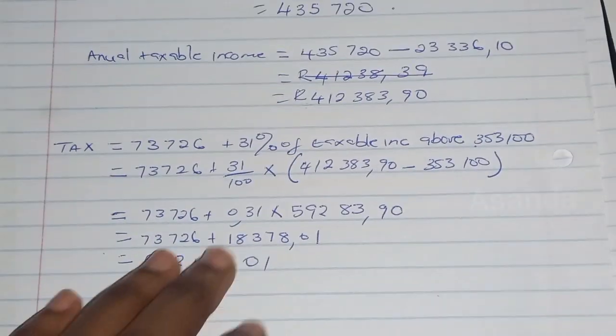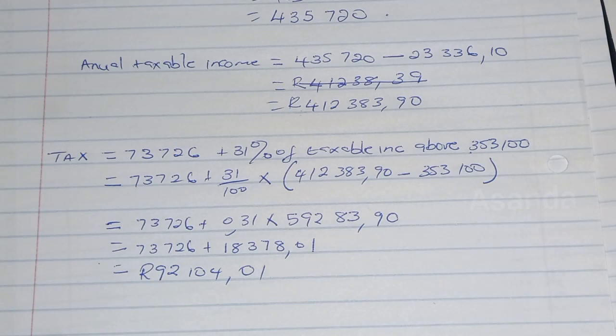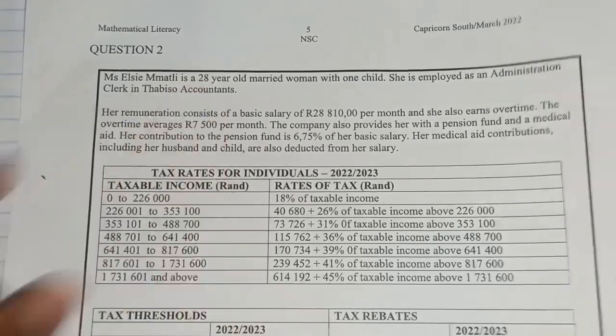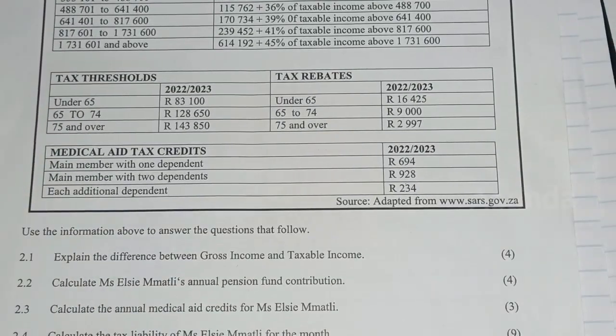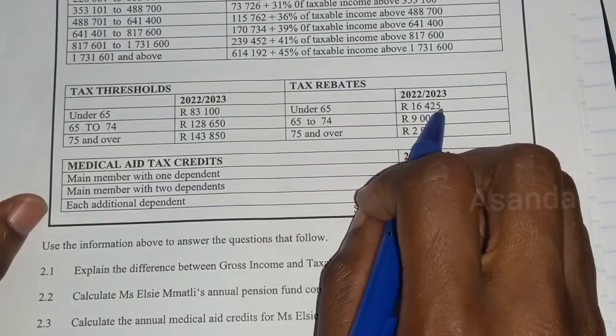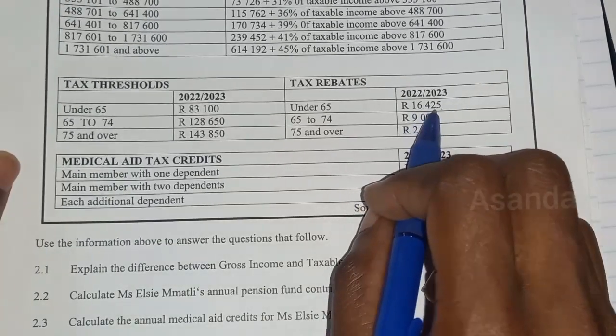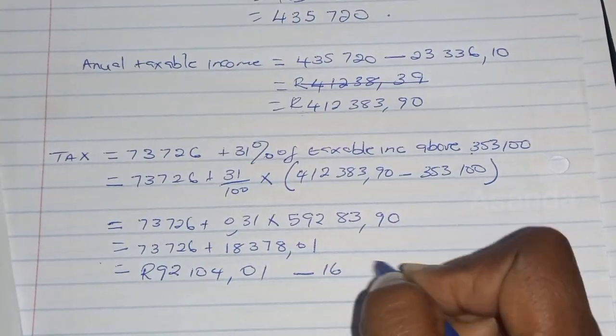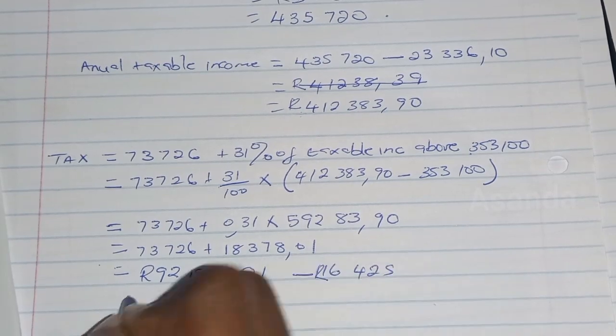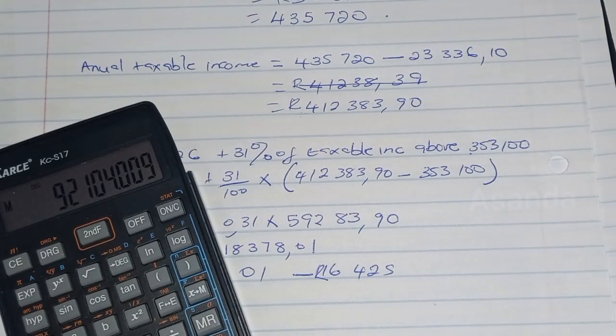Right, so the next step is to subtract rebates. How old is the person? We need to find out. Remember, they said that the person is 28 years old. Now let's go to the rebates table. The rebates table says anyone who's under 65, just minus this one and move on. Minus 16,425 rands.